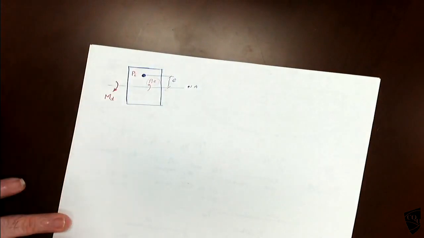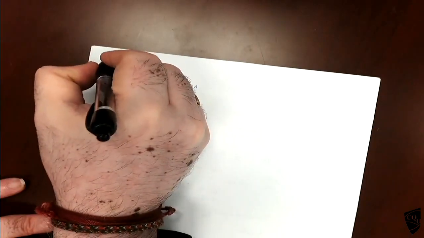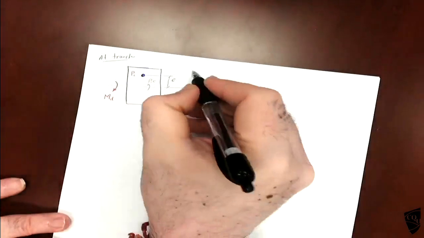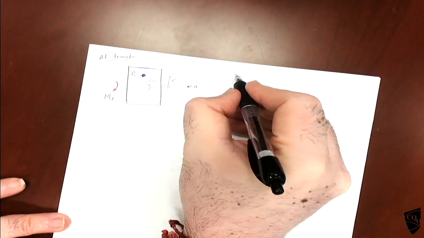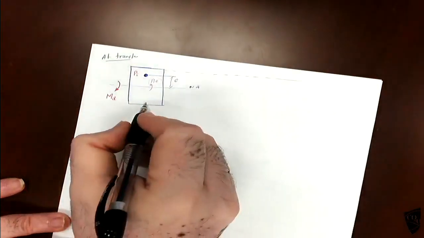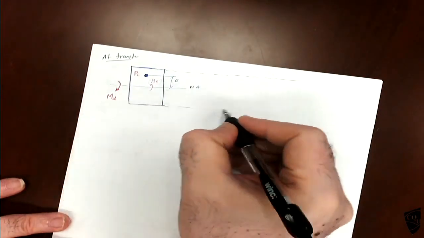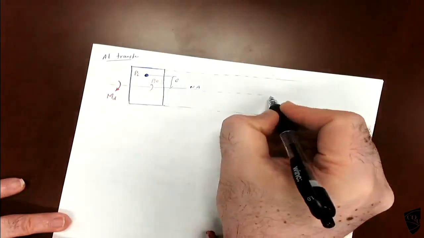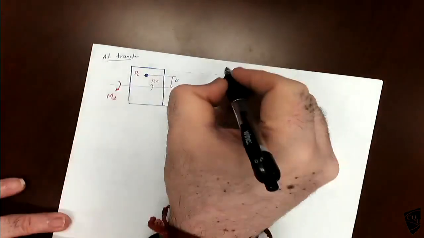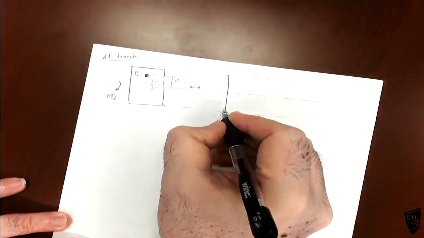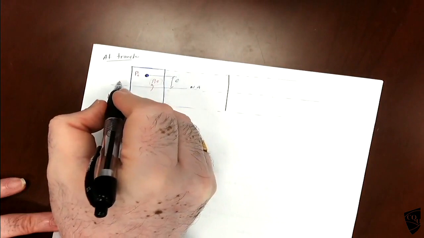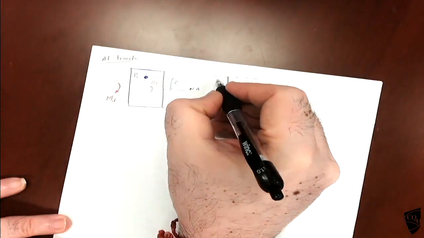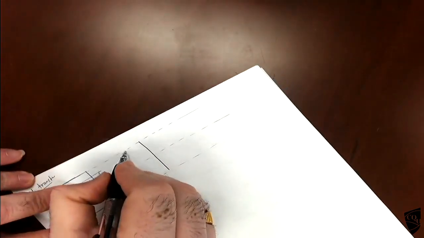So if you draw the stress blocks, due to moment, top part will be under tension, bottom part will be under compression.